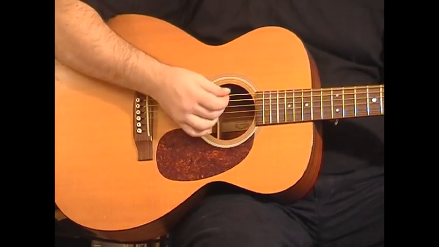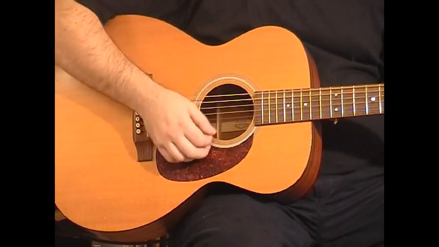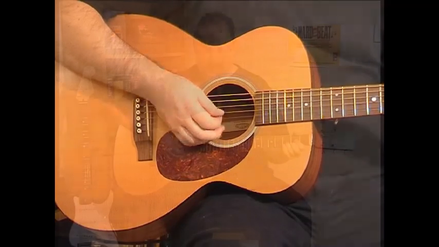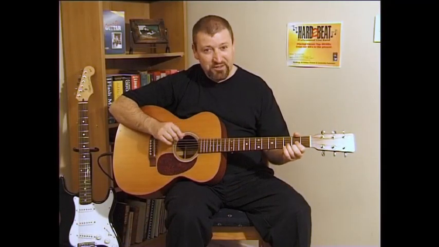So I'll do that again. Down, down, up, down, up, down, down, up. Now this time with the up strum we're only doing little flicks as well. So I'll start on the D chord.